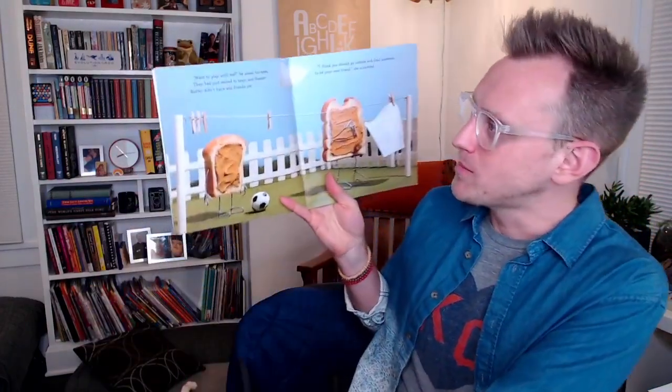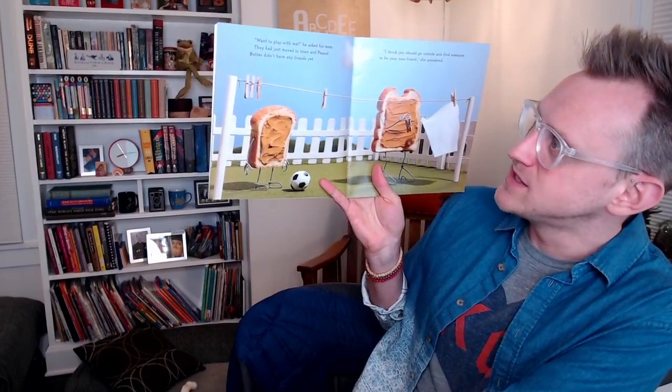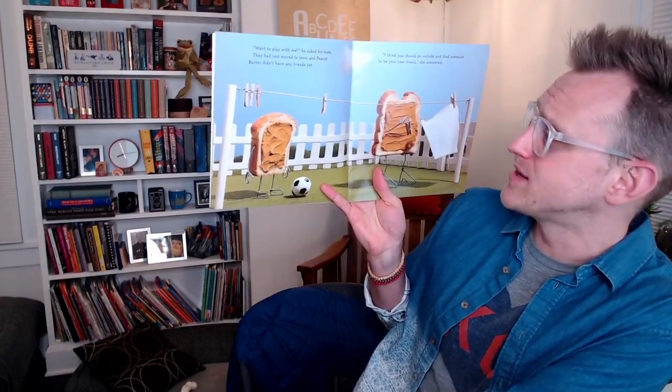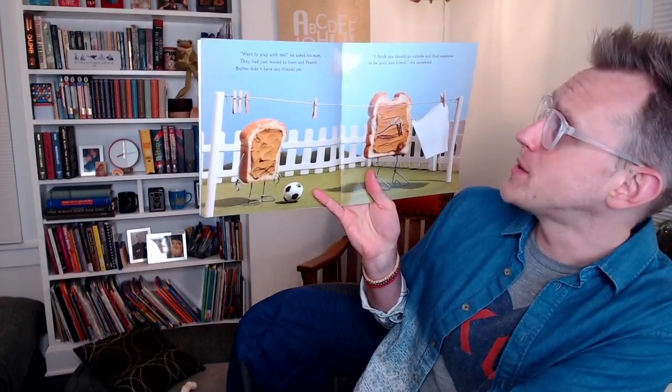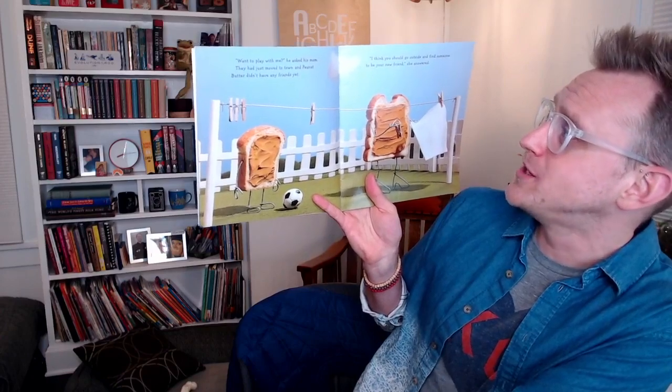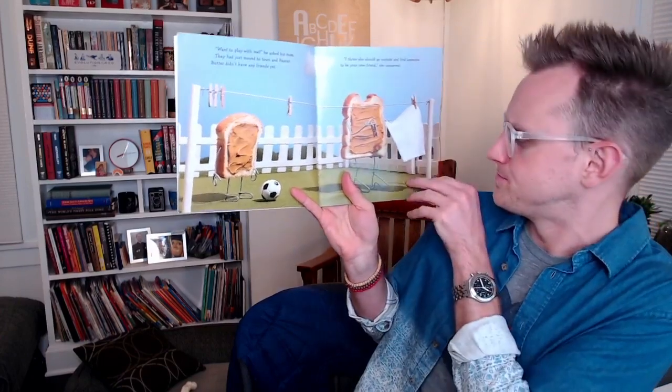Peanut Butter got a ball for his birthday. He was kind of bad at kicking it with his feet, but was kind of good at balancing on his head. Still, it wasn't much fun playing with the ball all by himself. Want to play with me? He asked his mom. They'd just moved to town and Peanut Butter didn't have any friends yet. I think you should go outside and find someone to be your new friend, she answered. Peanut Butter liked that idea very much, so off he went, and it wasn't long before he saw someone.